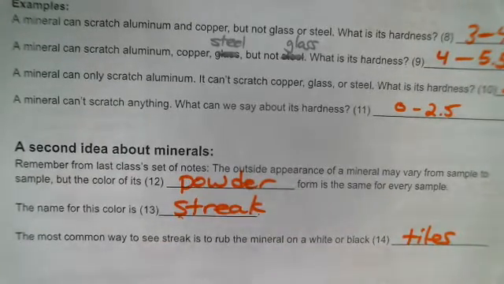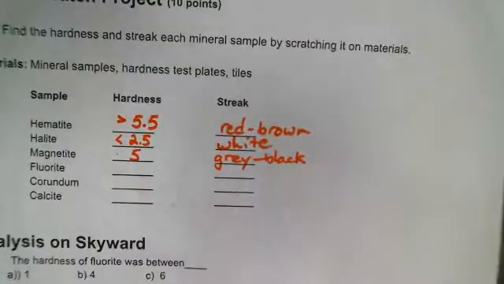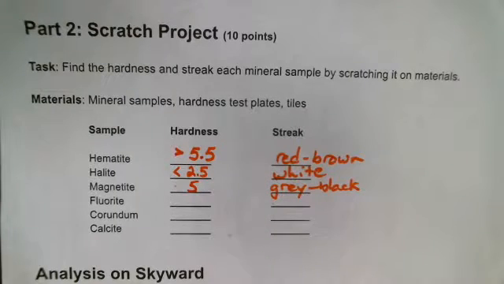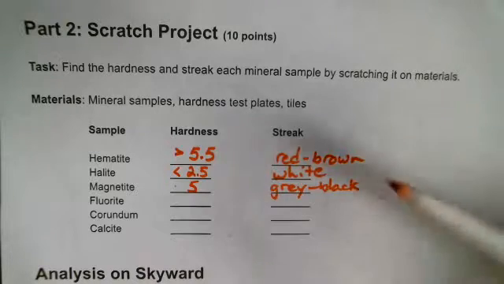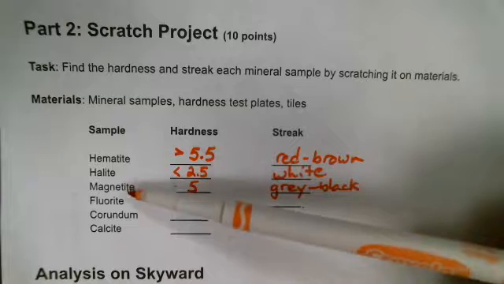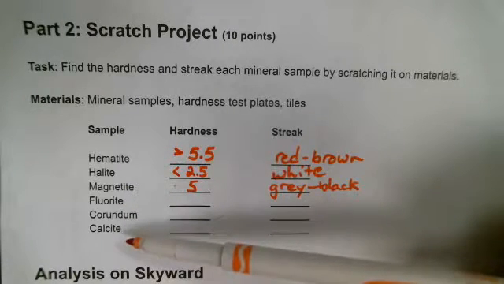So let's do some examples of this. Here is your Part 2 Scratch Project. This has been updated. Make sure that you have the updated version that has hematite, halite, magnetite, fluorite, corundum, and calcite.